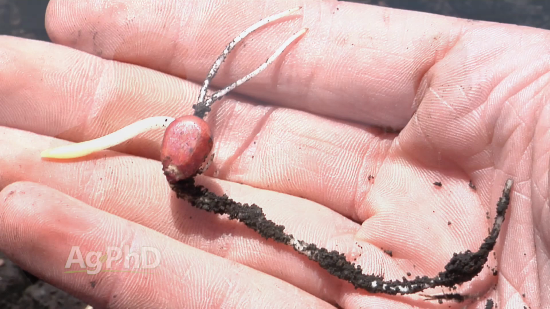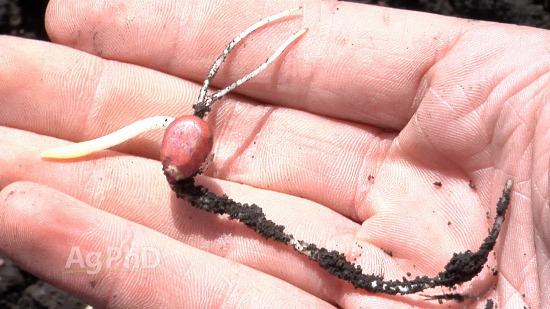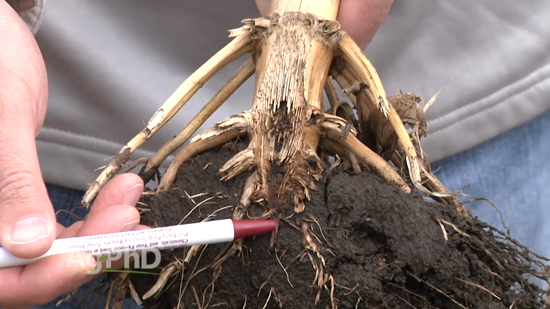So there's no bluffing. Once you decide where you're going to plant, the seed stays where it's put, and then the roots are going to develop around it. Now, when corn begins to develop, the first root that you're going to see is called the radicle root. Okay, so the radicle root and then the seminal roots also will come right out of the seed. But after that, we've got the main root systems of the plant.